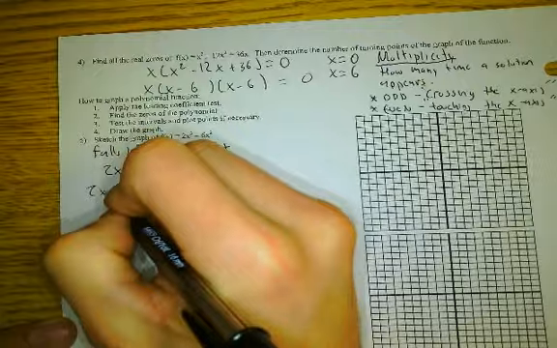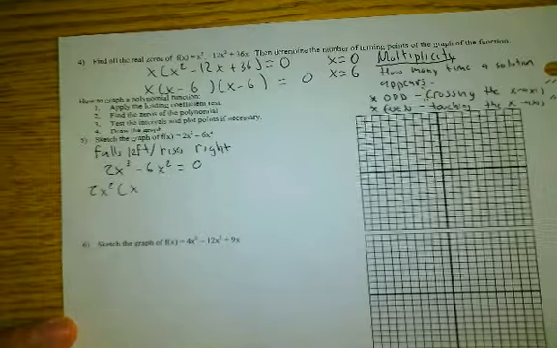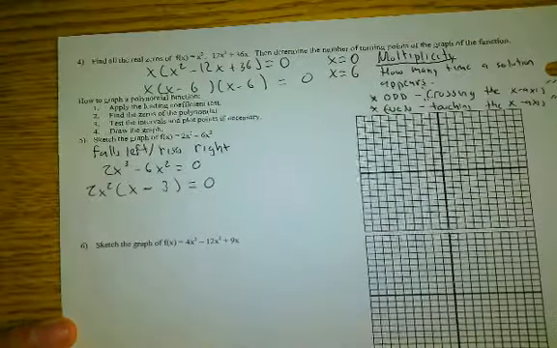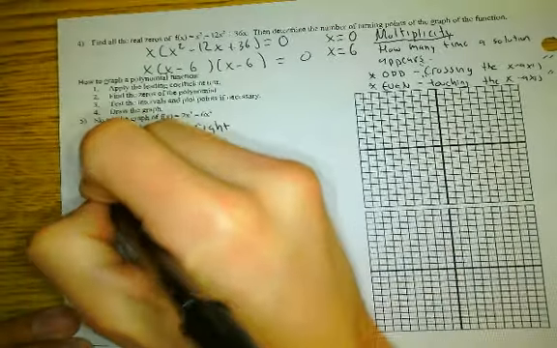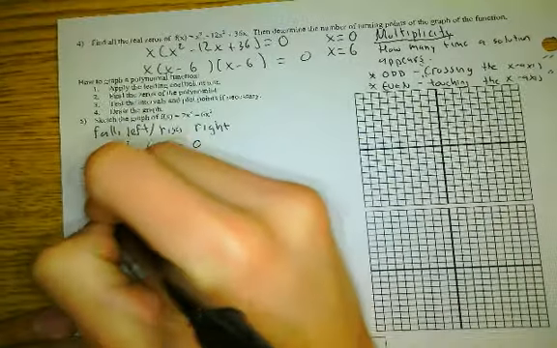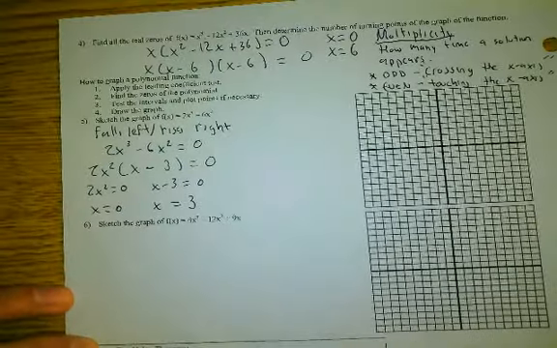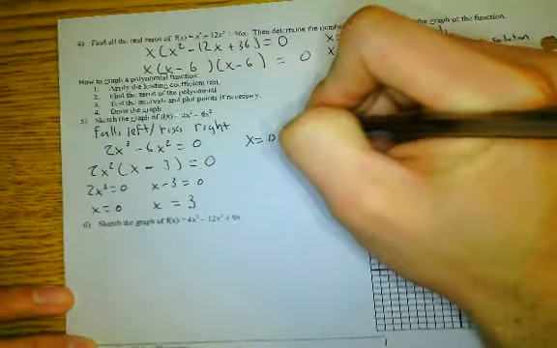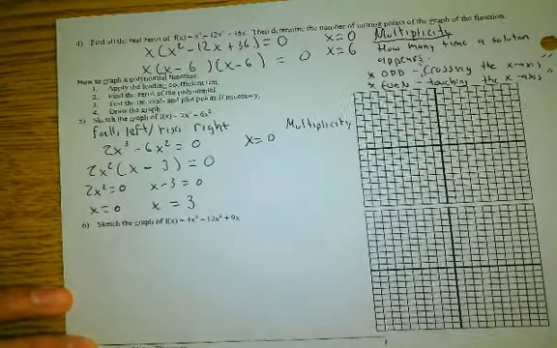So 2x squared times x gives you 2x to the 3rd power, minus 3. Okay? Are we okay with that? Alright, so now we know that 2x squared equals 0 and x minus 3 equals 0, which means that x equals 0 and x equals 3. Okay? Now, let's talk about multiplicity. So, x equals 0. How many times did you get x equals 0? 2 times. It's even, okay? And how many times did you get x equals 3?